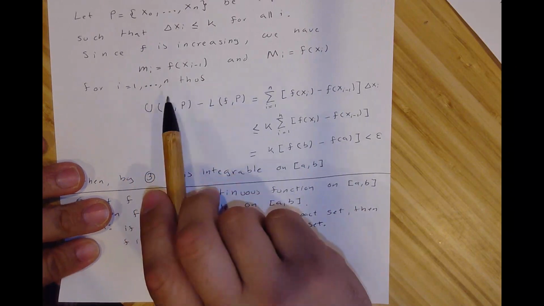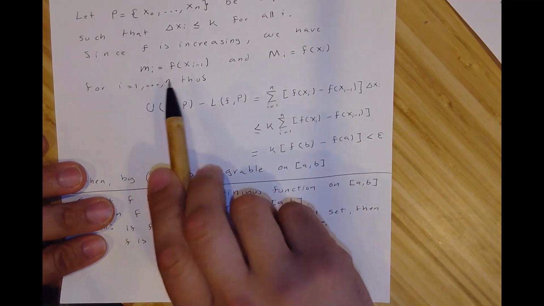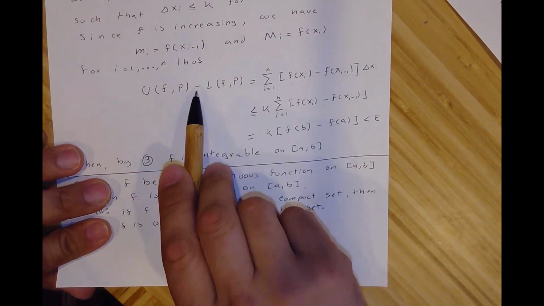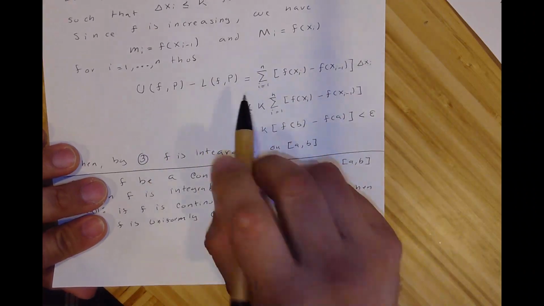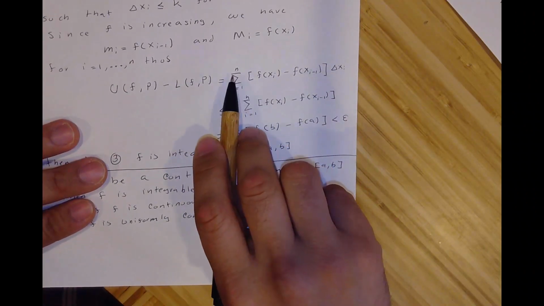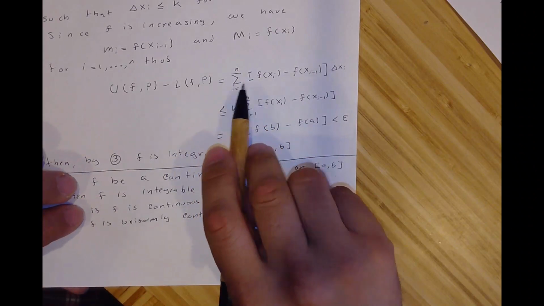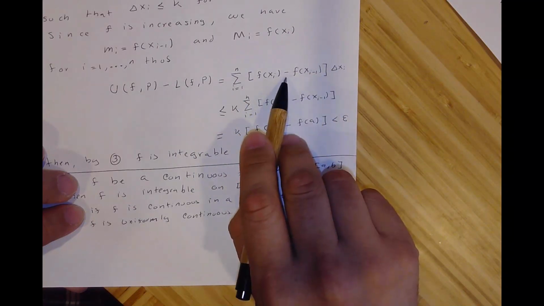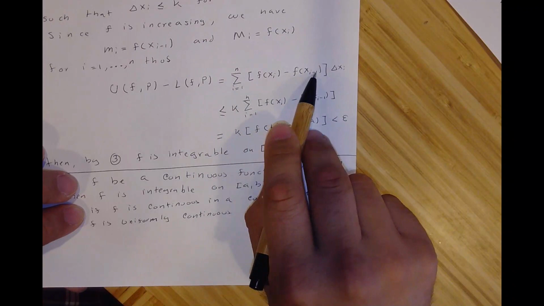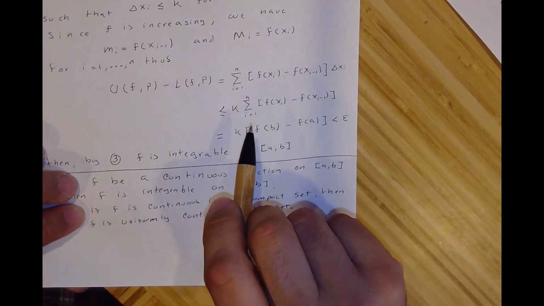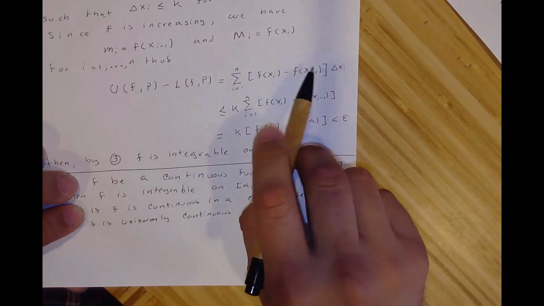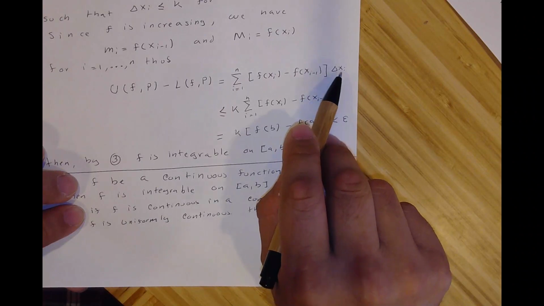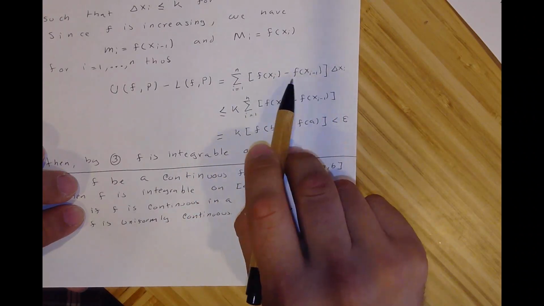Then for all i's that we have in between 1 and n, we will have this difference of the upper sum of p minus the lower sum of p. What is that? We just write the same definition as it is. Basically, we have the summation of the evaluation of the function multiplied by this one minus this other summation, the evaluation of the function multiplied by the distance of the subinterval. But because this is a difference between summations, we can put it together and factor out the distance of the subintervals.